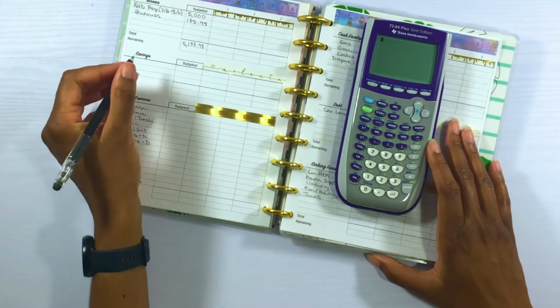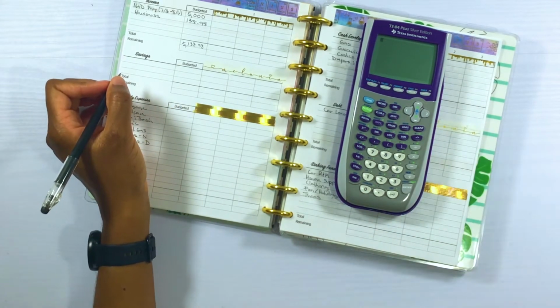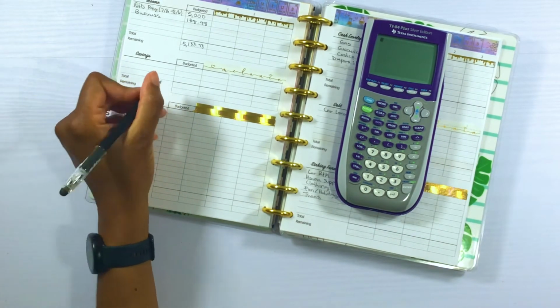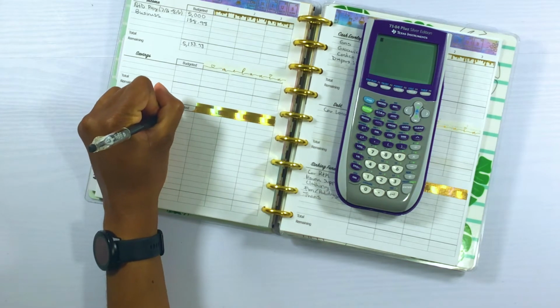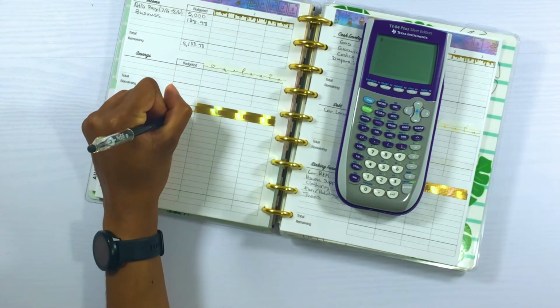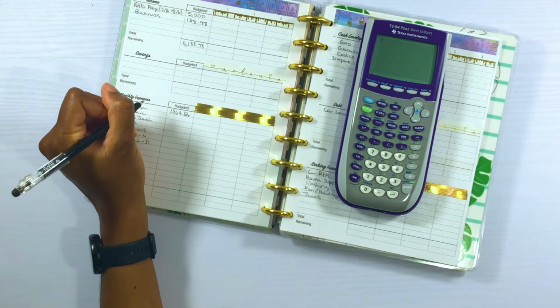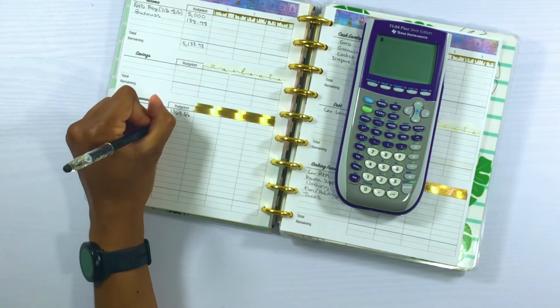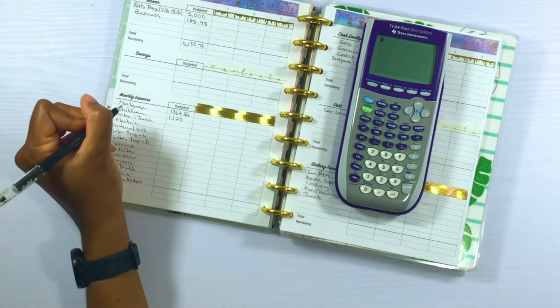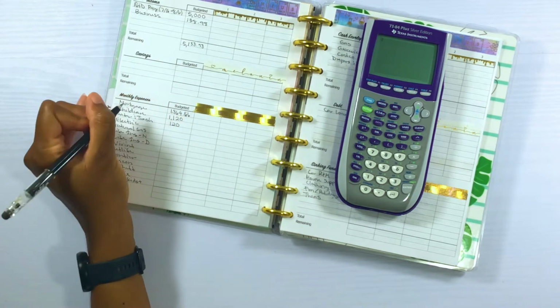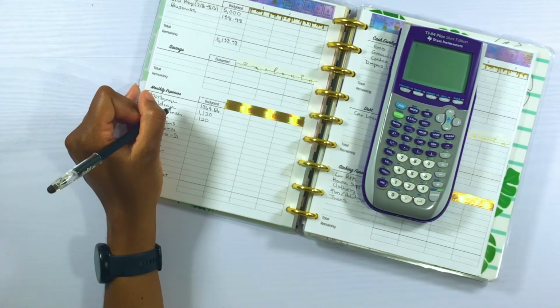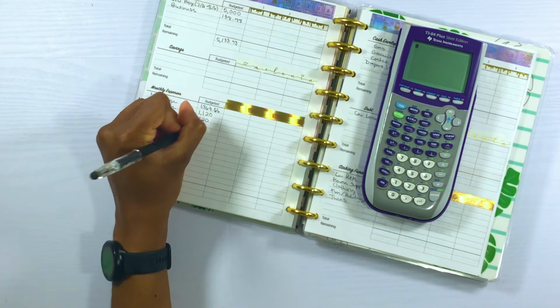So I'm going to skip this line right here, and then I'm just going to go down to the monthly expenses. So monthly expenses are going to be for mortgage $1,864.66. Childcare is $1,120. Water and trash is $120. Electric is $15.